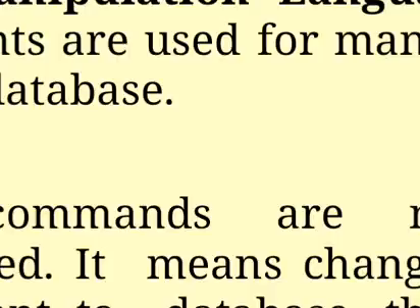SQL is a standard, but although SQL is an ANSI or ISO standard, there are different versions of the SQL language.